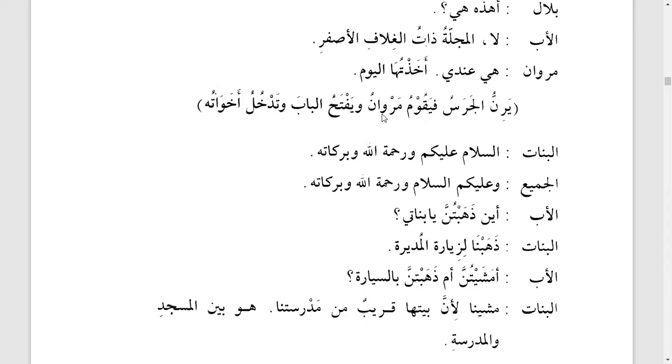Fayaqumu Marwanu, and Marwan stands up. Wayaftahul baba, and he opens the door. Watadkhulu akhawatuhu, and his sisters enter. Okay, al-banat.